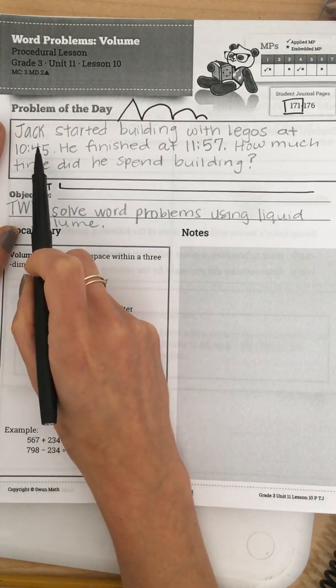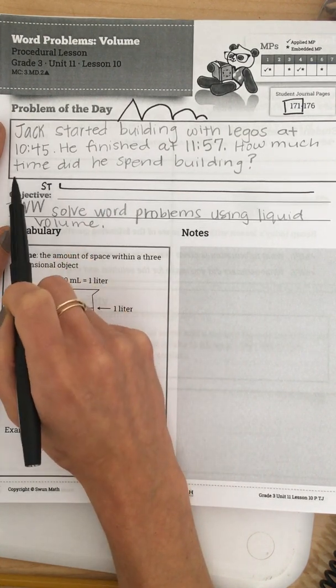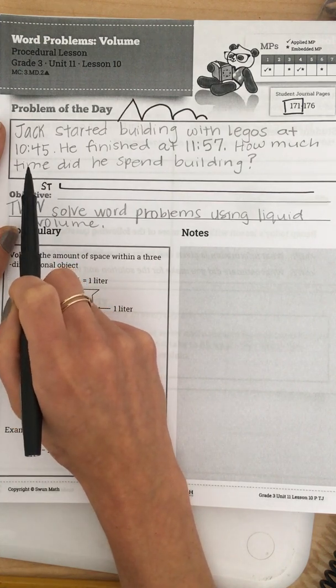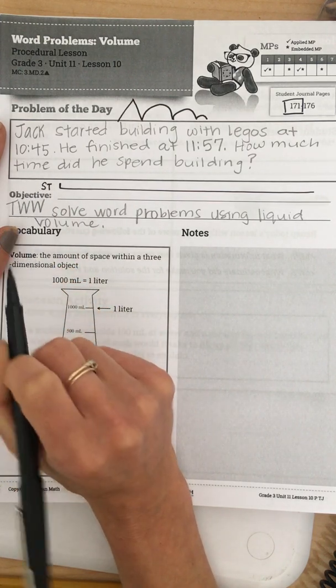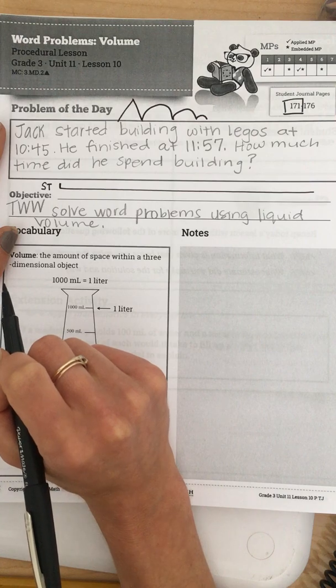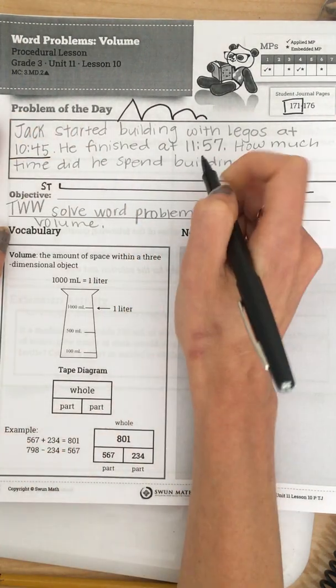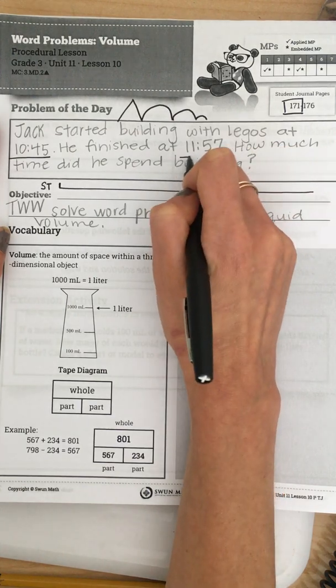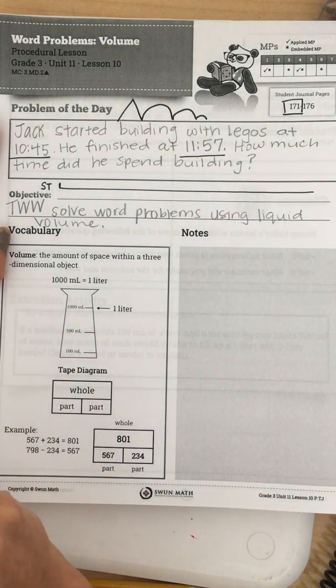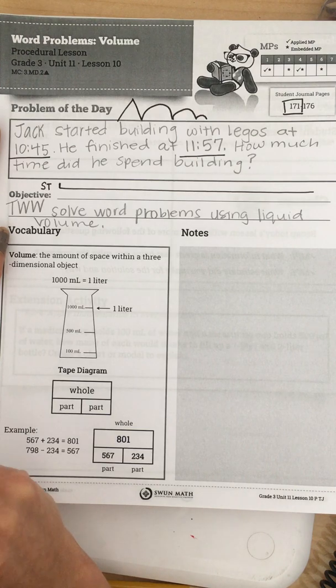So let me go ahead and read this to you. Jack started building with Legos at 10:45. He finished at 11:57. How much time did he spend building? So his starting time was 10:45 and his finishing time, or his ending time, was at 11:57. So we want to know the interval between 10:45 and 11:57. If you want to do this alone, you can pause right now. Otherwise, you can go ahead and do it with me.